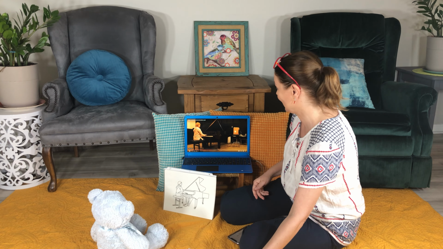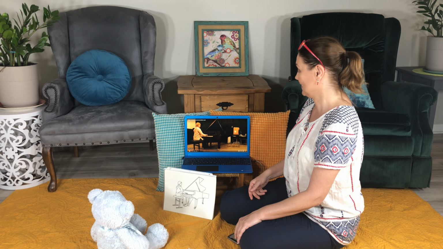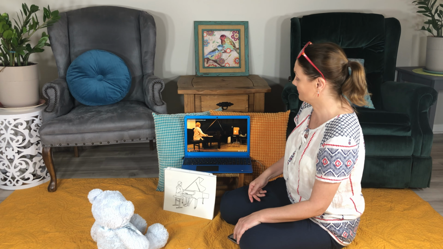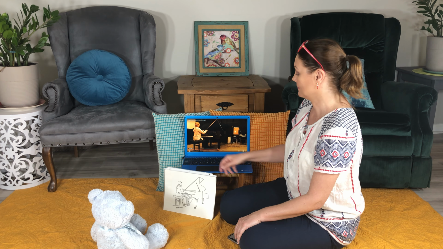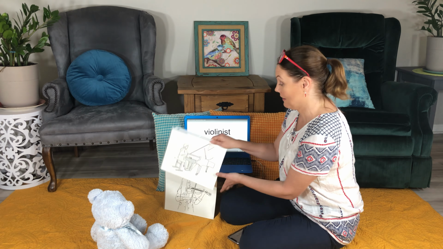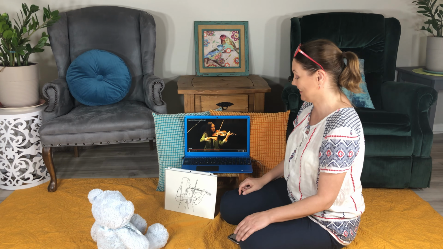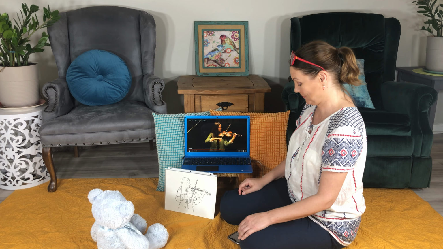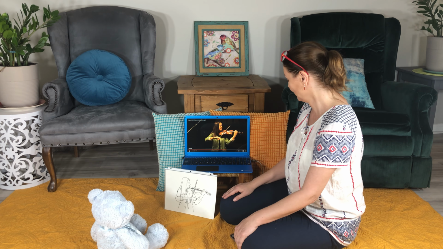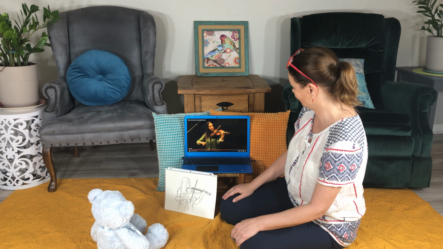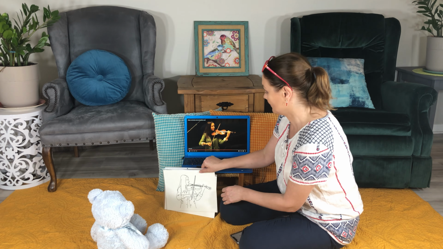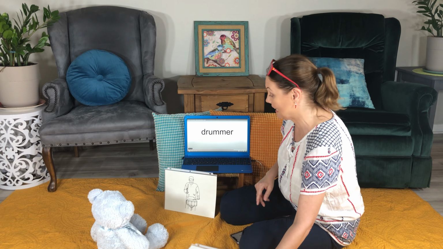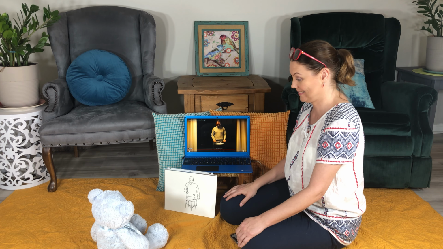Pianist. Violinist. And the last one is a drummer.